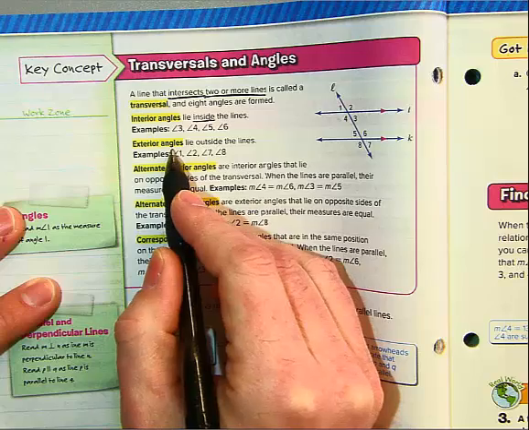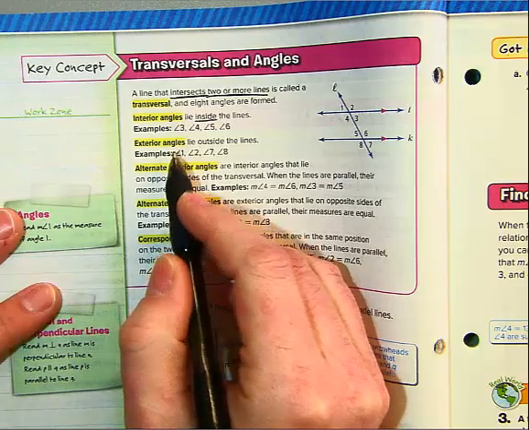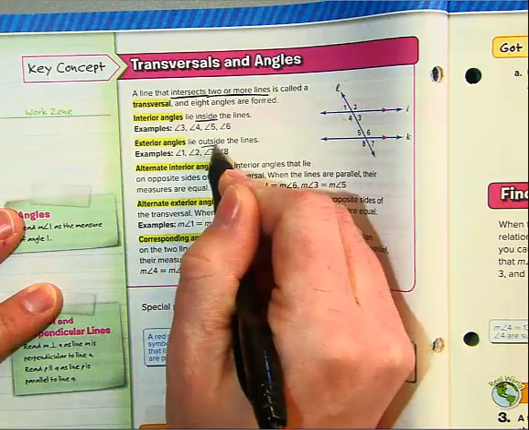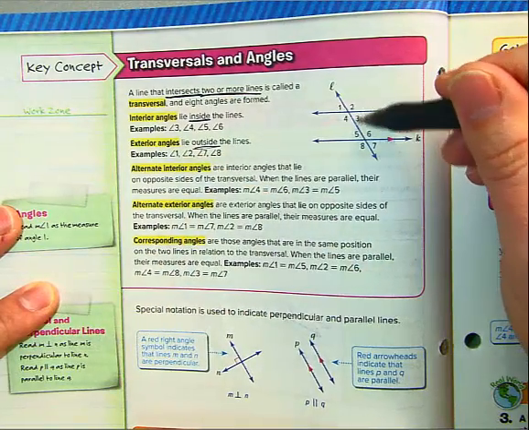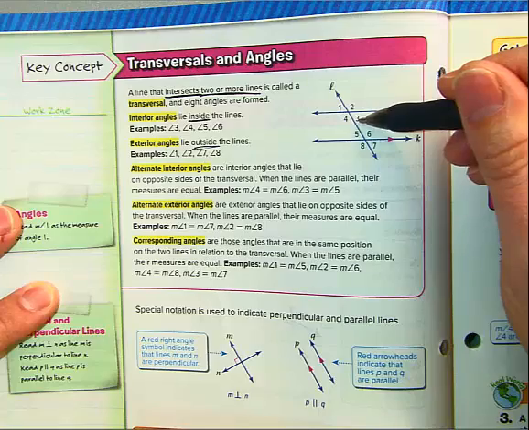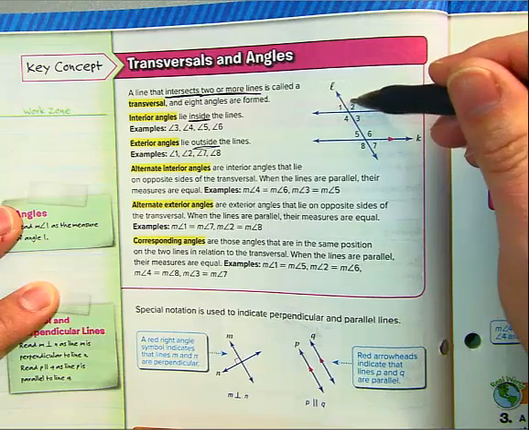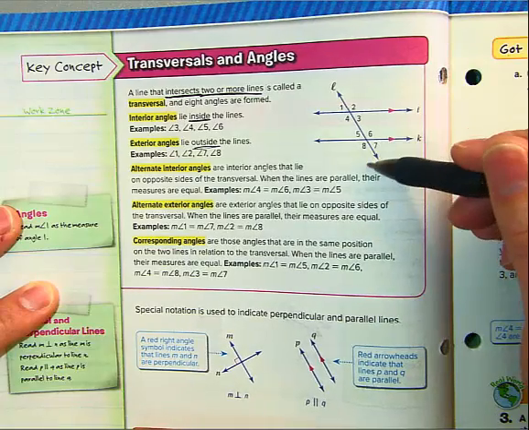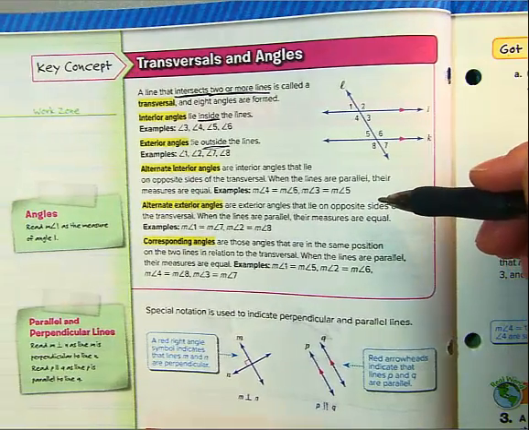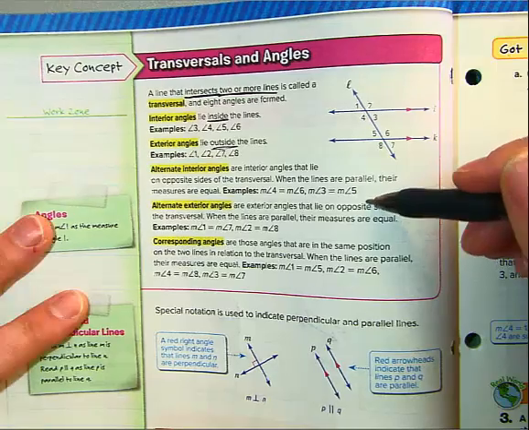Now exterior angles. The exterior of a house or the exterior of something is simply the outside. So underline outside. If these are on the inside between the lines, which angles are on the outside? Angles 1 and 2 are on the outside this way, and then 8 and 7 are on the outside this way. So exterior, outside; interior, inside.